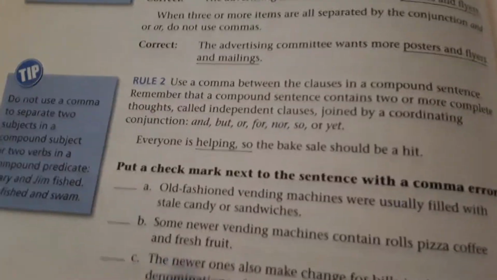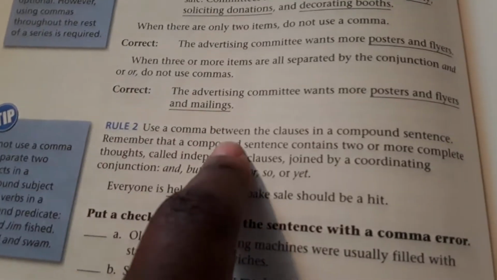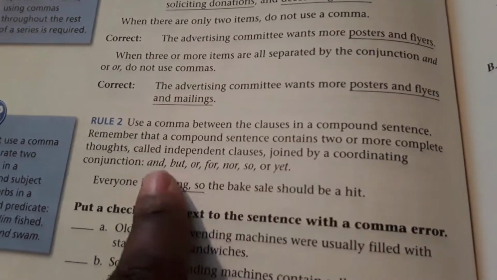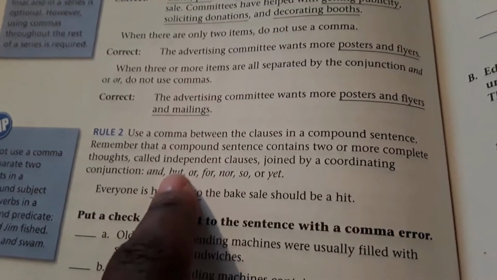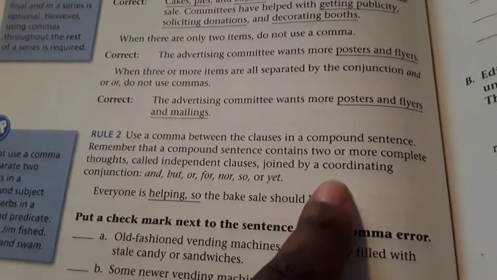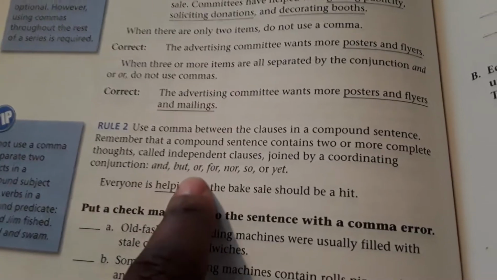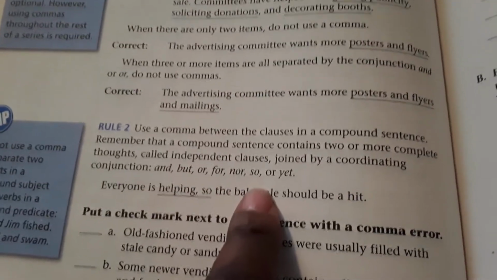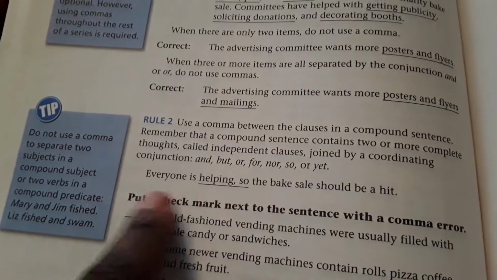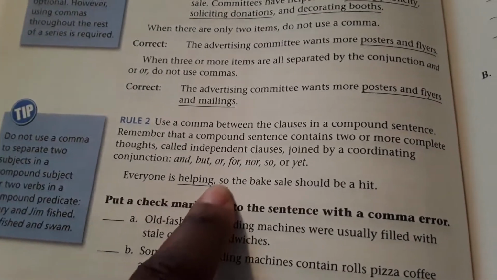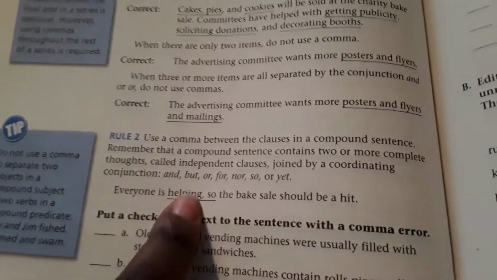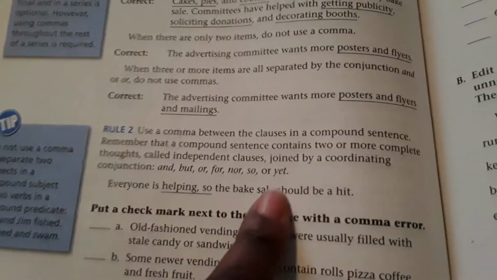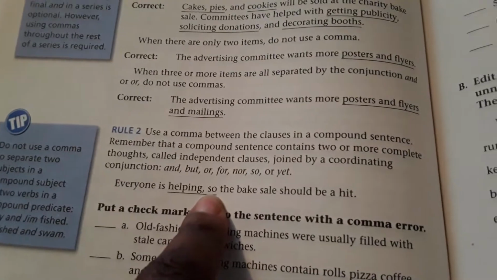Here we go. Looking at the second rule, use a comma between the clauses in a compound sentence. Remember that a compound sentence contains 2 or more complete thoughts called independent clauses joined by a coordinating conjunction: and, but, or, for, nor, so, or yet. So everyone is helping, comma, so the bake sale should be a hit. So I put that comma in there to show that I'm adding these 2 ideas together. And there is my comma and my coordinating conjunction there.